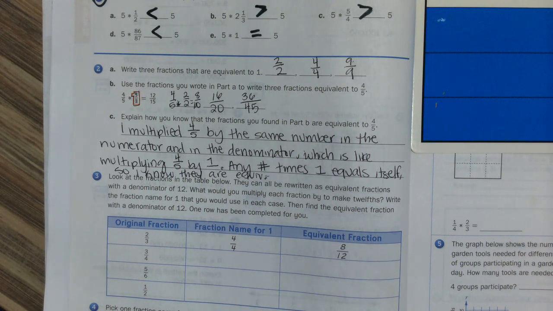But I just said equiv. I shortened it. Okay.